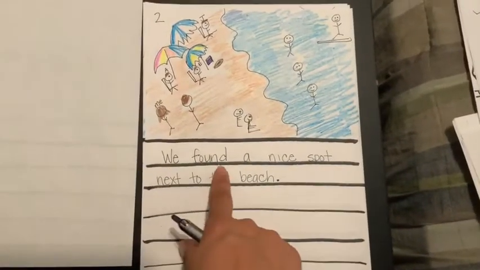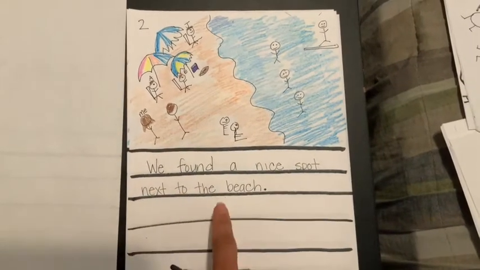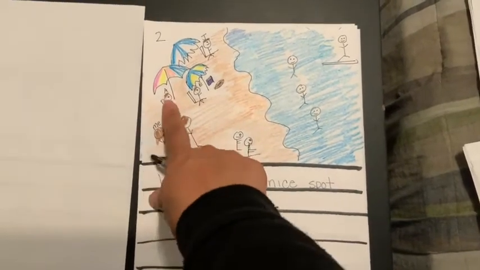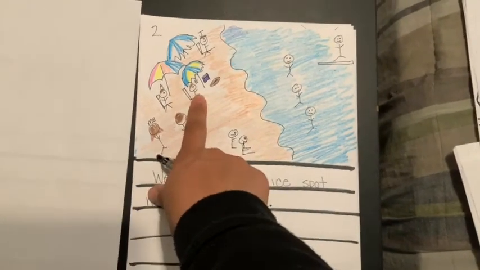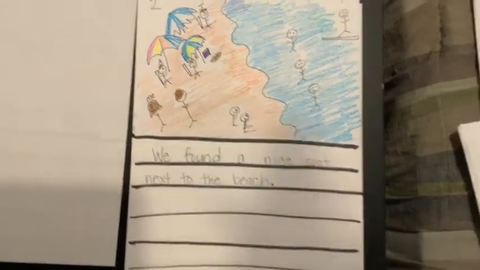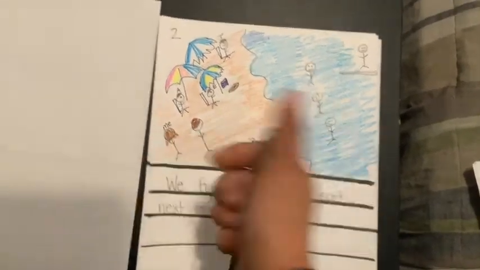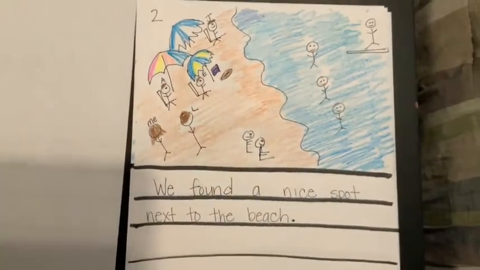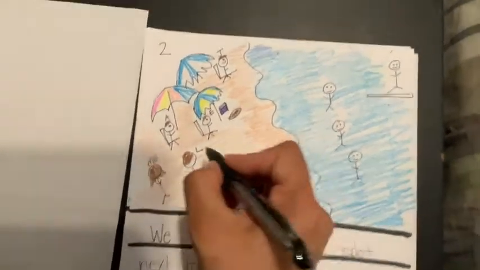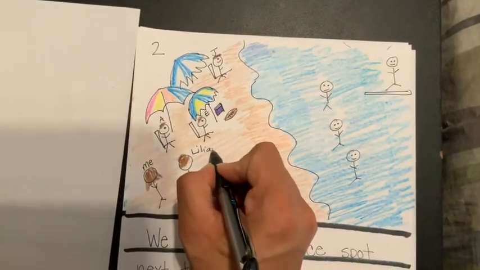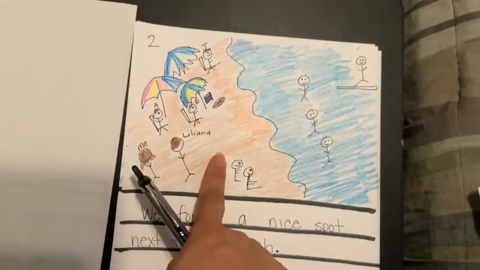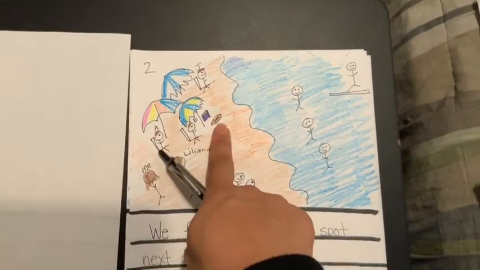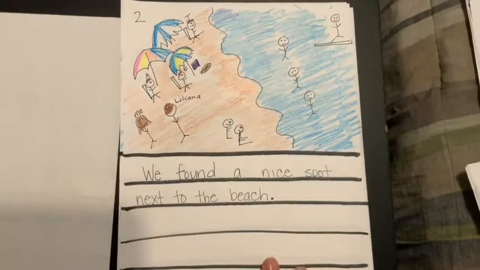And it says, we found a nice spot next to the beach. So I added some labels. So there's A for Andrew, there's E for Ezekiel, and J for Jacob. And there's me. I didn't label my sister, so I'm going to go ahead and label her. And her name starts with an L. And remember, you can use the first letter if that's all you can figure out is the beginning sound. But if you know their whole name, you could probably put their whole name next to them. And there I used a sight word to label myself. And I could go around and label the football and the umbrellas. So that's something else you could do.